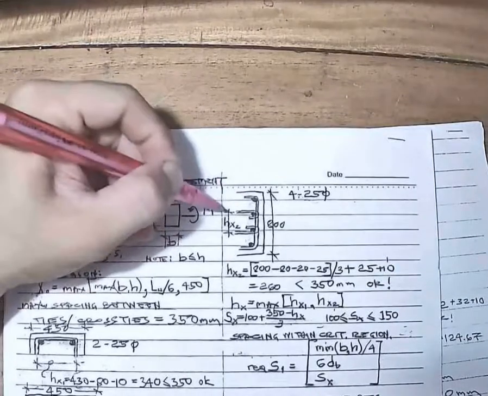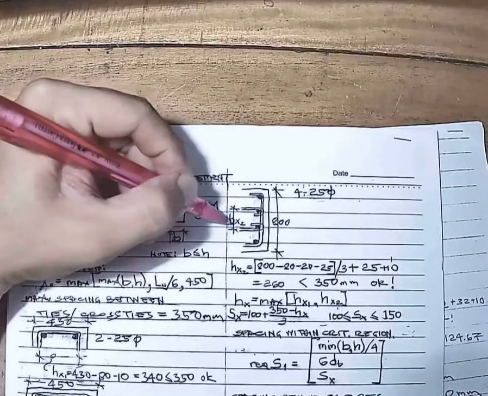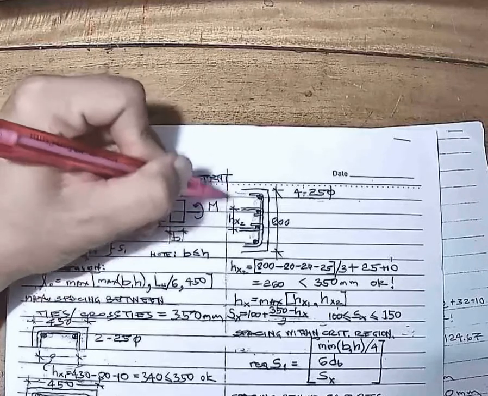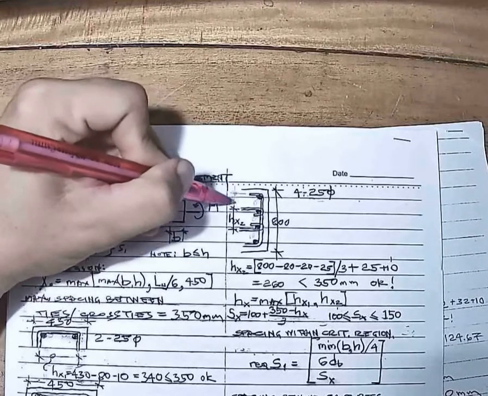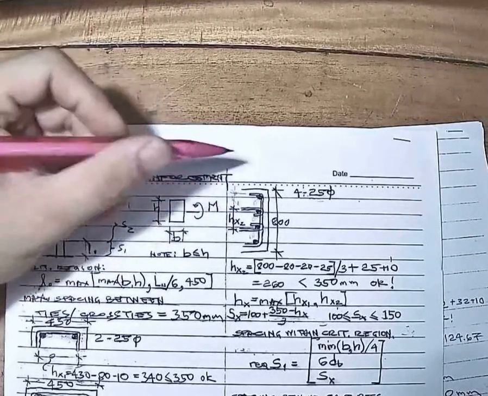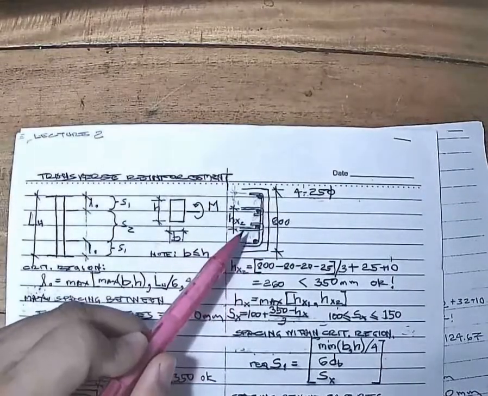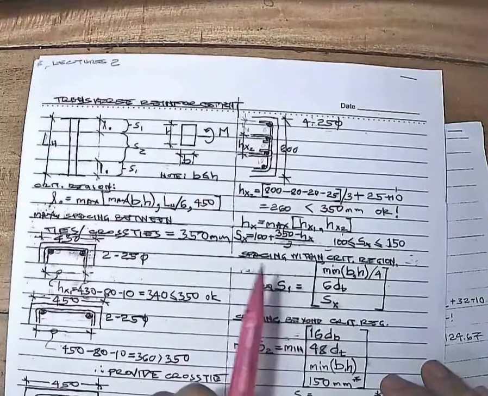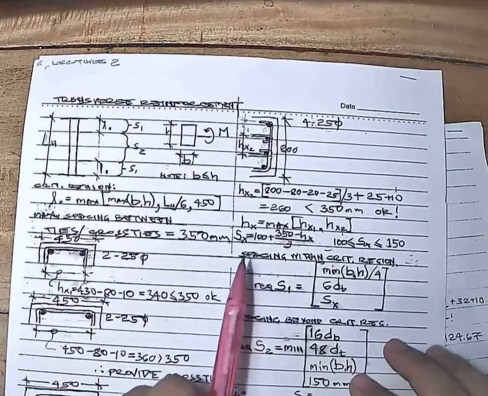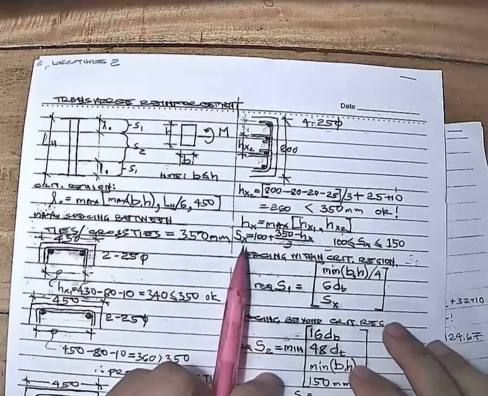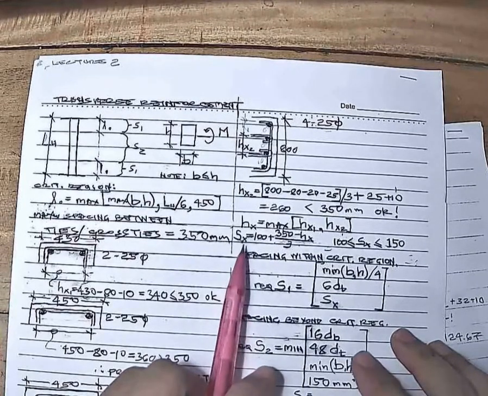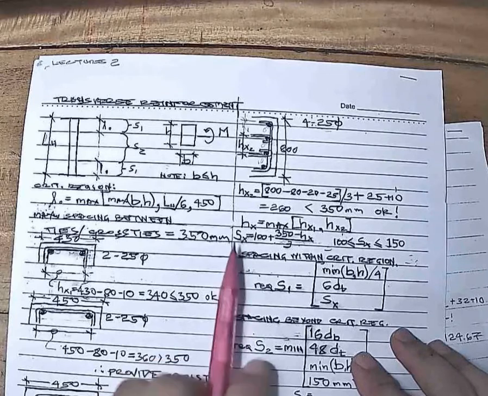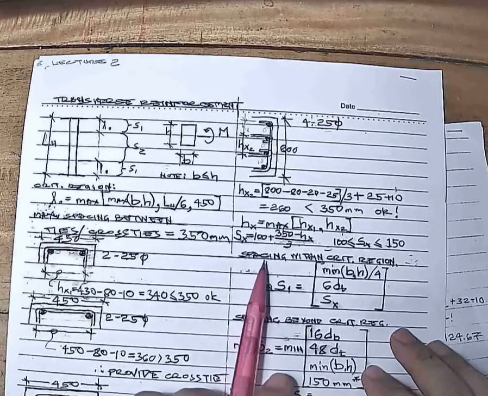Next is, note na ito na yung critical HX. Obviously, this HX is greater than this HX. Okay? So, okay na yung ganyang layout. Next is, we will now compute the spacing of stirrups within critical, or spacing of ties within critical region.